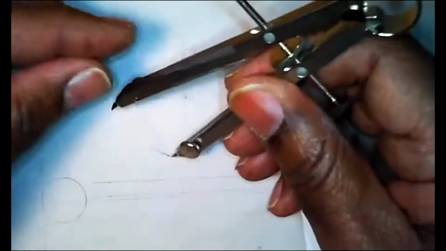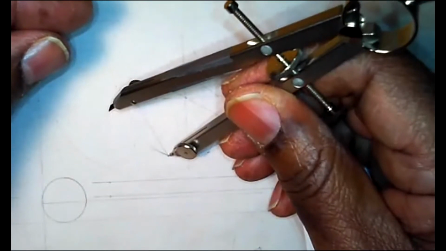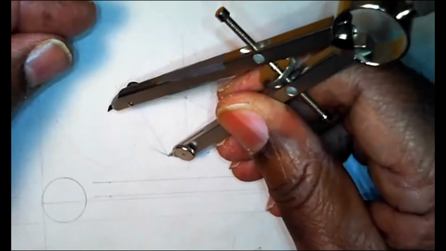It gets kind of confusing, but it is what it is. Placing my needle at C again, drawing an arc on the outside of the circle, placing my needle at E, drawing an arc such that it intersects the previous arc. Good. So now I have two arcs, and all I need to do is connect those two intersections with a straight line.